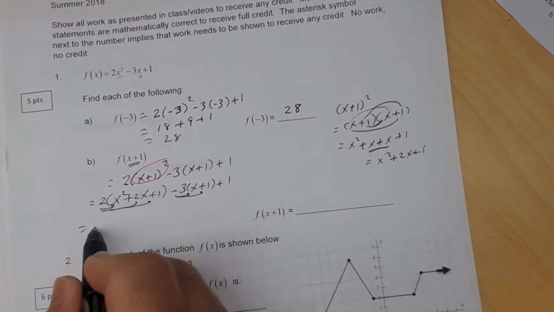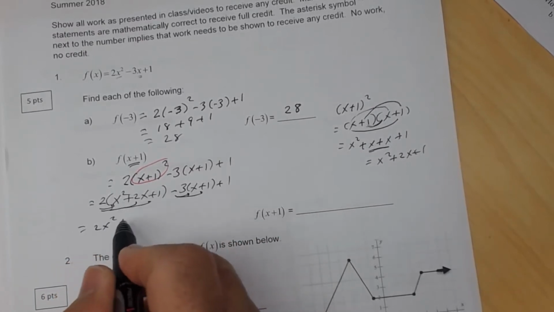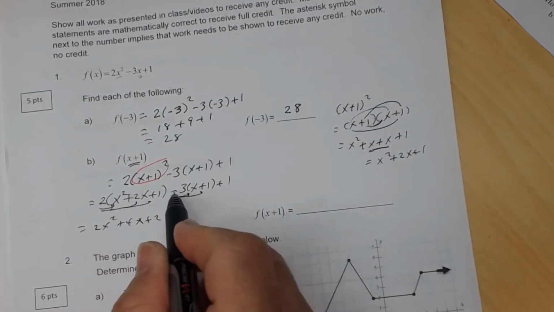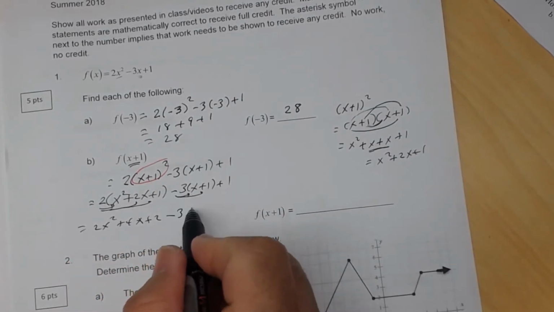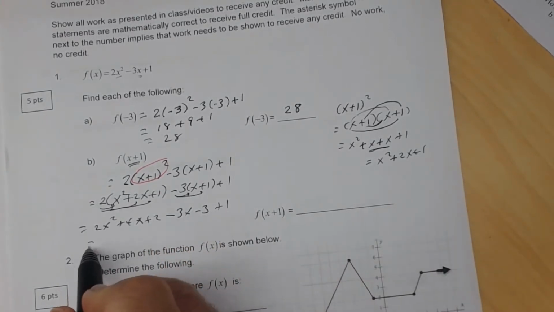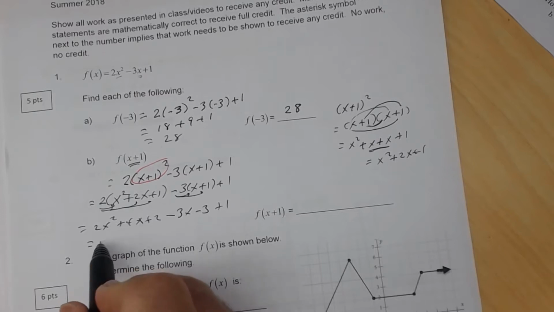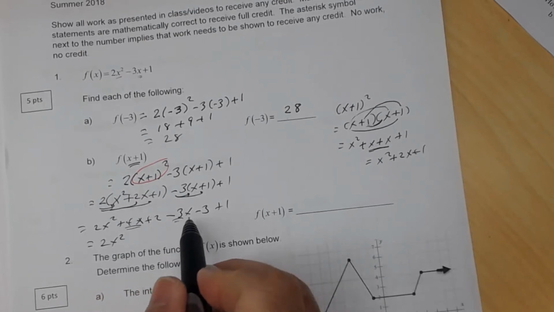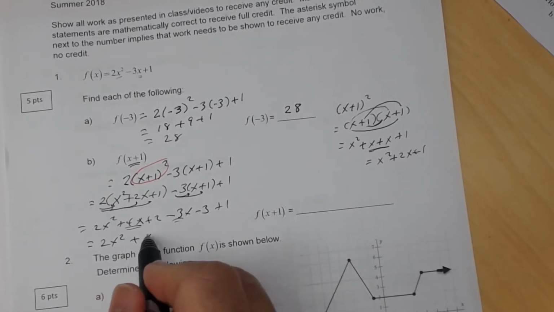So I get 2x squared, 2 times 2x is 4x, 2 times positive 1 is 2, and then distribute the negative 3, I get negative 3x, a negative 3 times a positive 1 is a negative 3, and then plus 1. And then all you do now is just combine like terms, and so I get 2x squared. All right, in terms of the variable x, I can add 4x and a negative 3x, and that would give me a positive x.